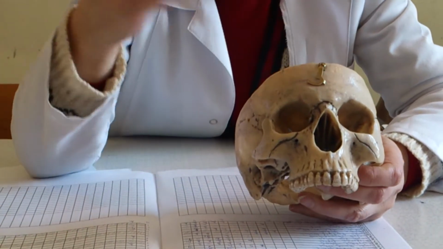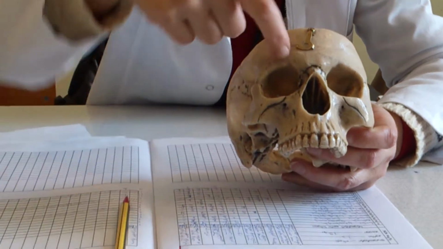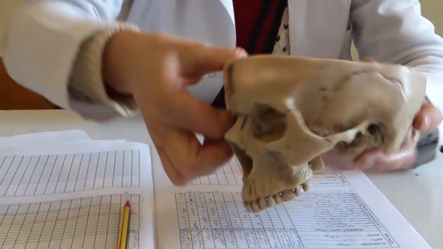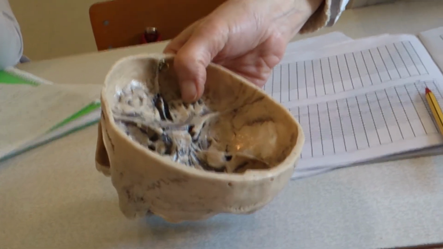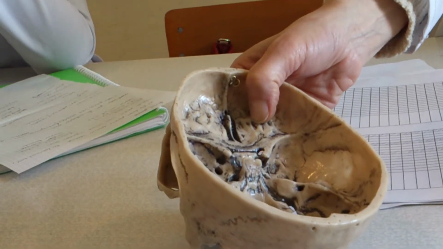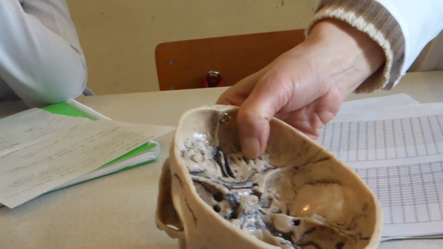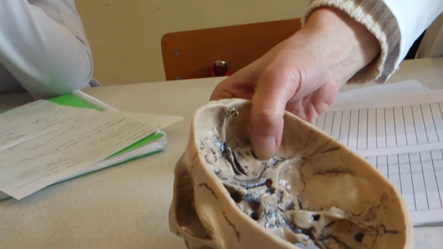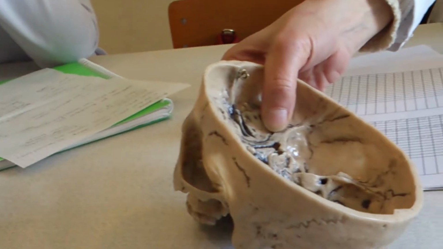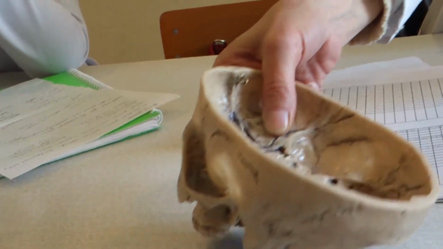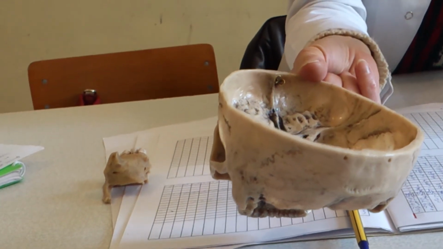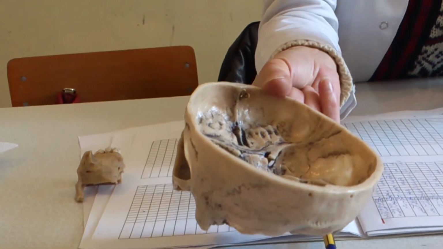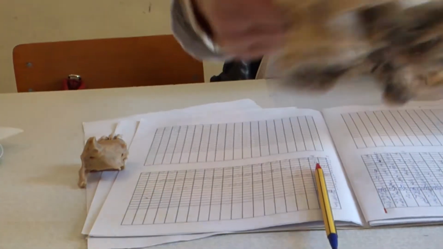How are the walls of the orbit formed? How is the superior wall of the orbit formed? By the orbital part of the frontal bone, and deeply, it continues from the sphenoid bone. Which part? Lesser wings of the sphenoid bone.